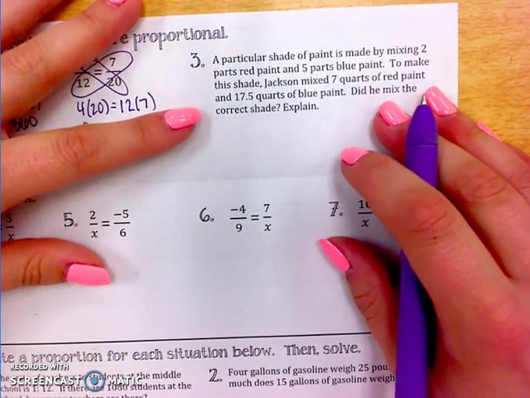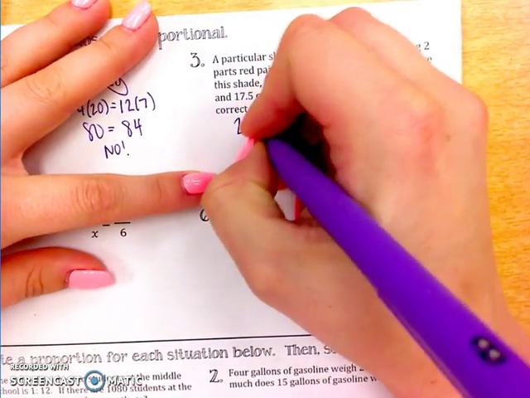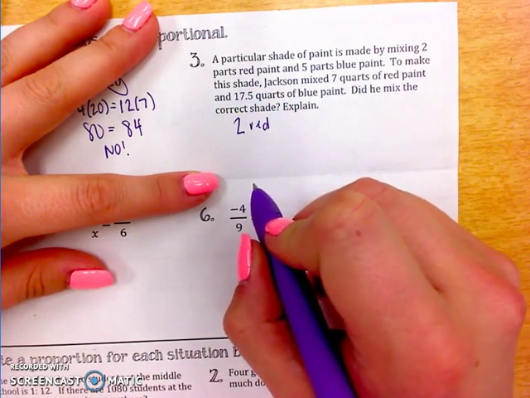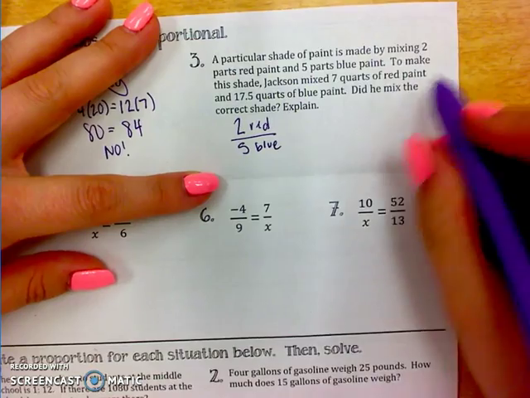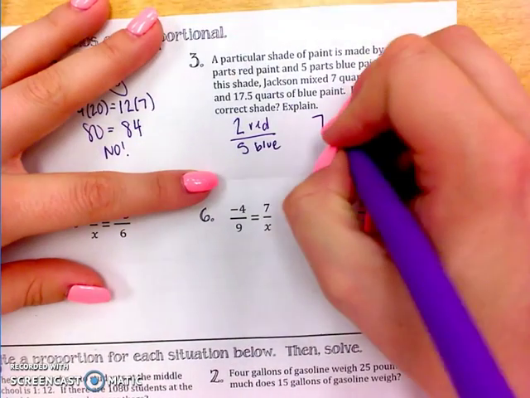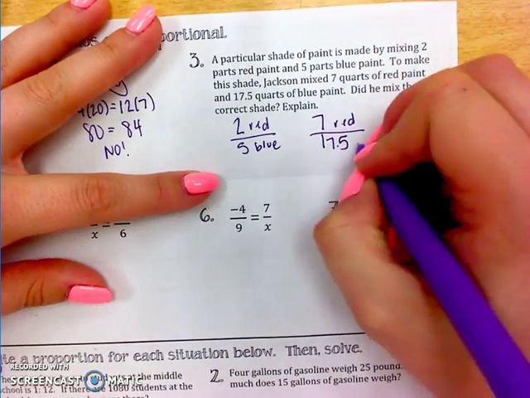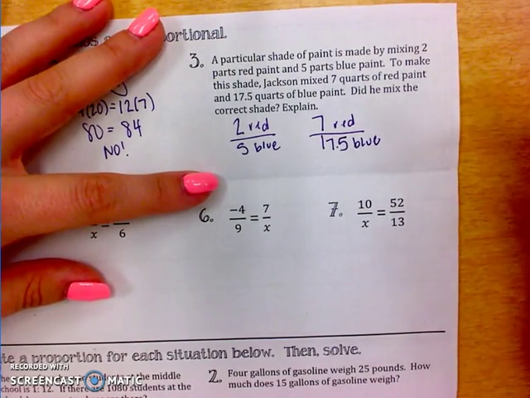3. A particular shade of paint is made by mixing 2 parts red and 5 parts blue. To make the shade, Jackson mixed 7 quarts red to 17.5 quarts blue. Did he mix the correct shade? We're seeing if they are proportional.